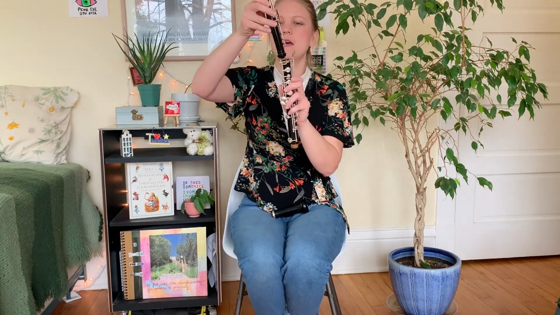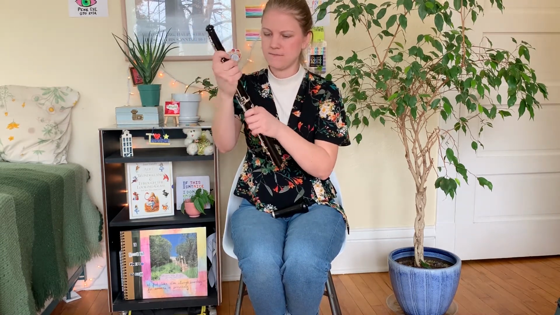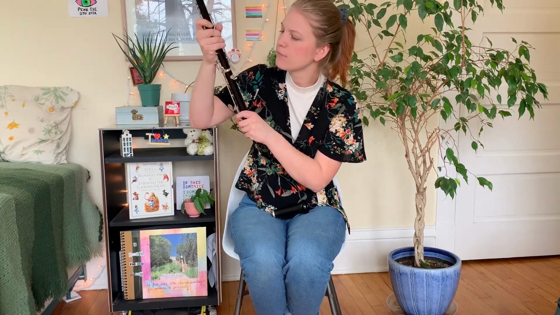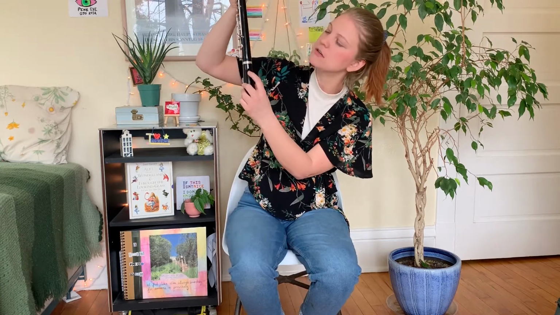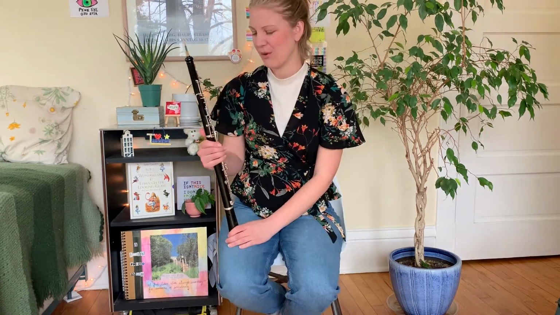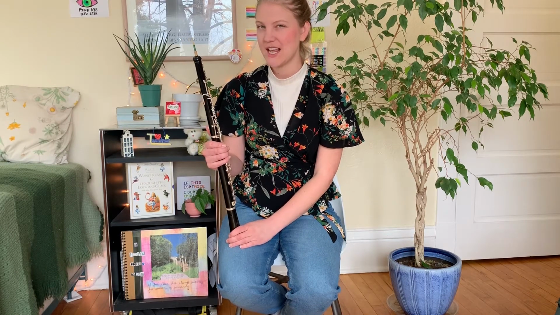Oboe. Does it go this way? No, it does not go that way. And then I put the bell on the bottom. This is my oboe, and this kind of instrument is called a woodwind instrument.